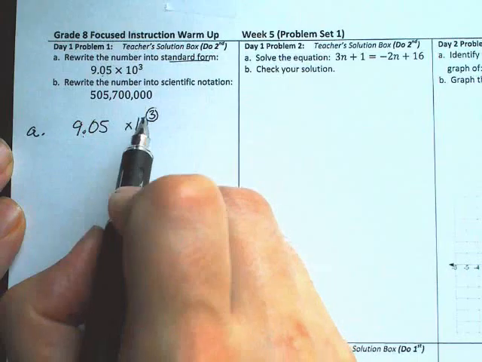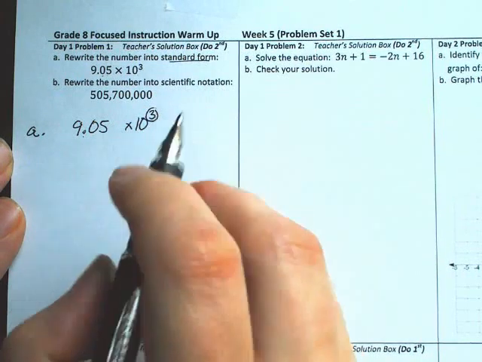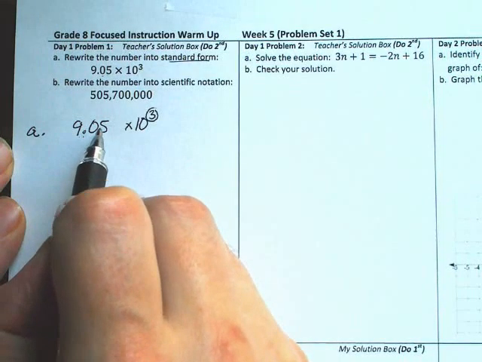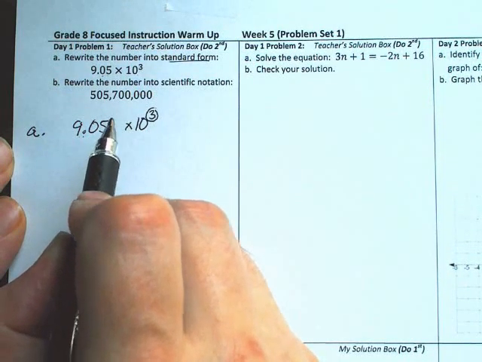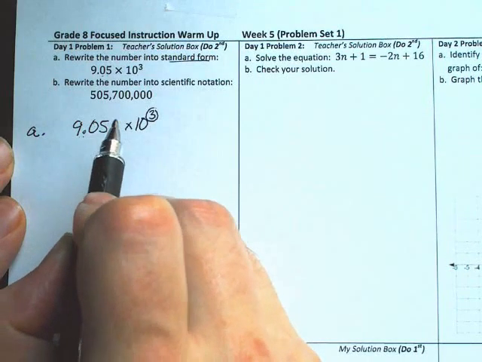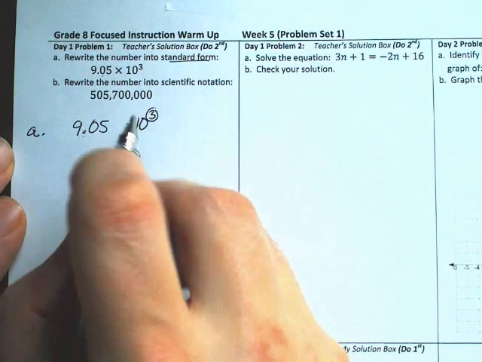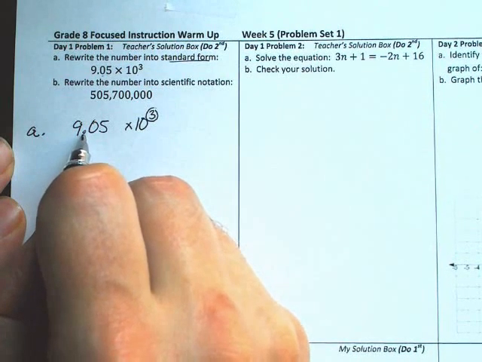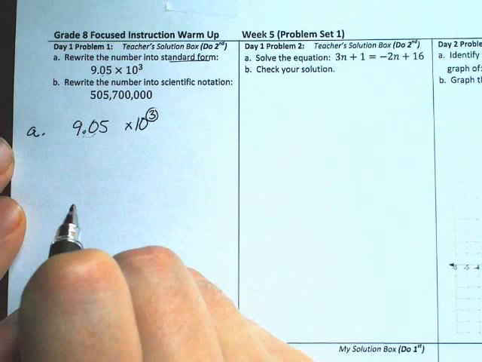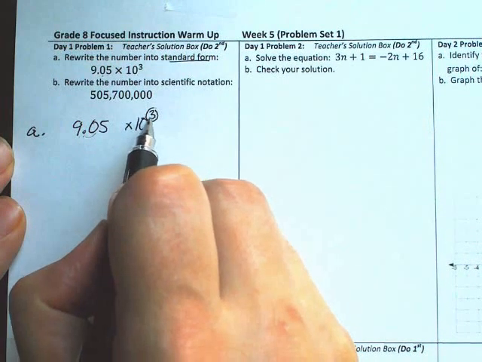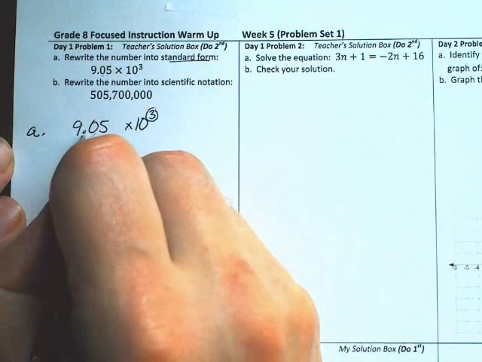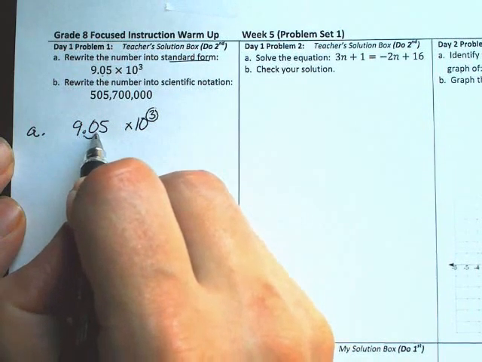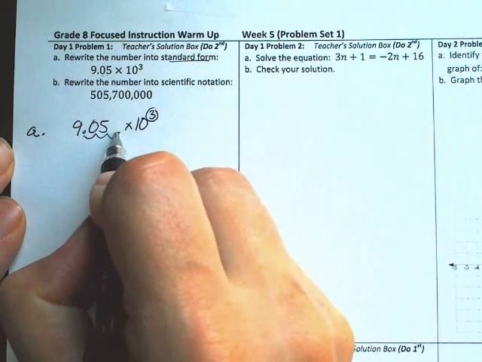this decimal point. When the exponent on the 10 is positive 3, that means that the number 9.05 is going to be multiplied by 10, and then 10 again, and then 10 a third time. And each time you multiply a number by 10, it gets larger by moving the dot one position to the right. And so if the exponent on the 10 is 3, that would mean to move this dot 3 spots to the right. 1, 2, and 3.